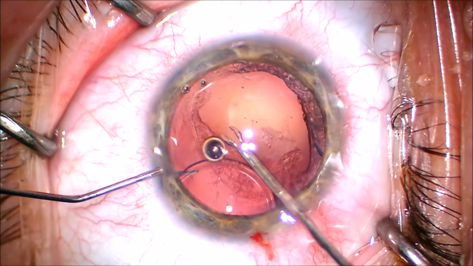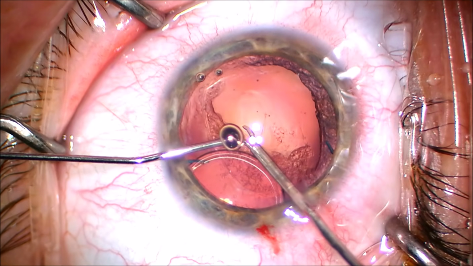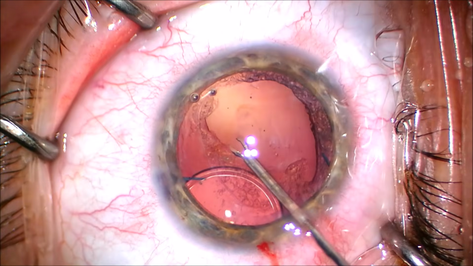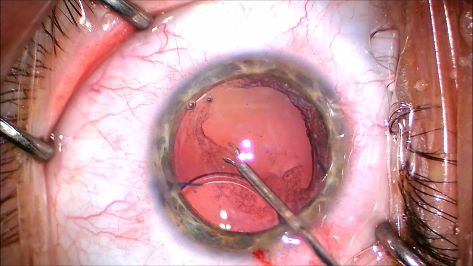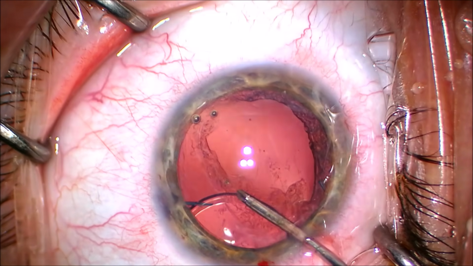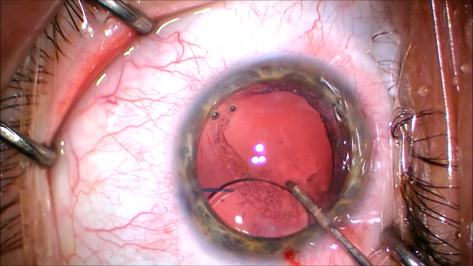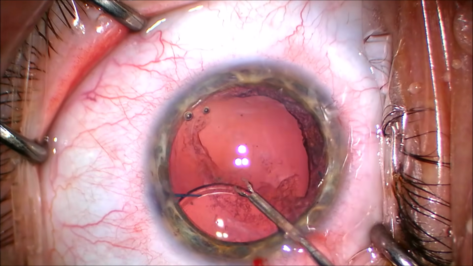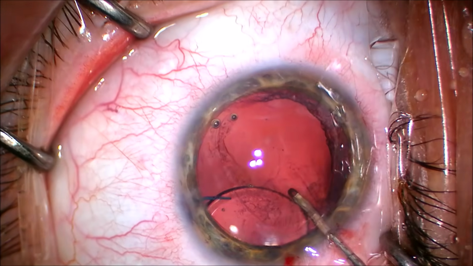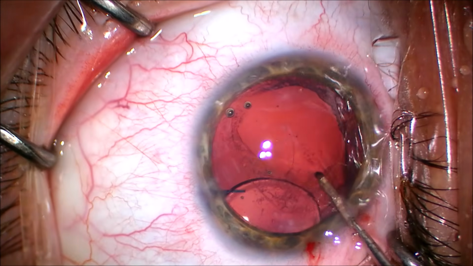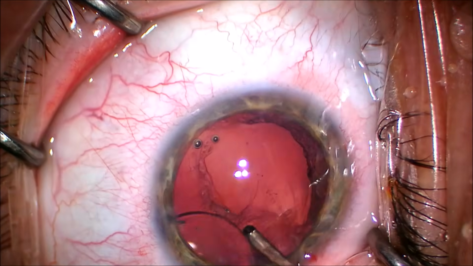Get rid of that bubble. And remember, the posterior capsule is much, much thinner than the anterior capsule. So doing a rhexis with the posterior capsule is a little bit more tricky and a higher risk for runout. So I'm going very slowly all across. I've gotten about 1/4 of the rhexis completed.